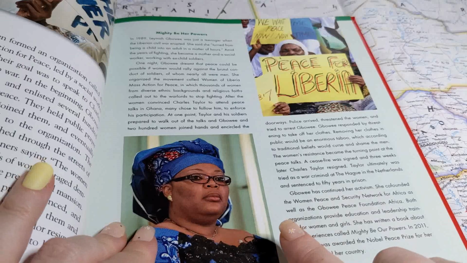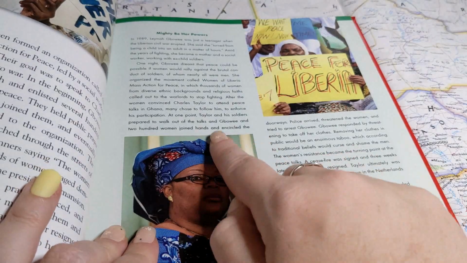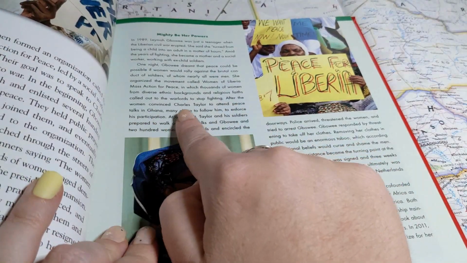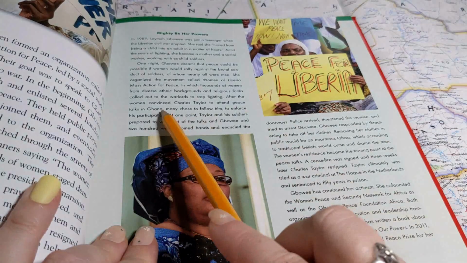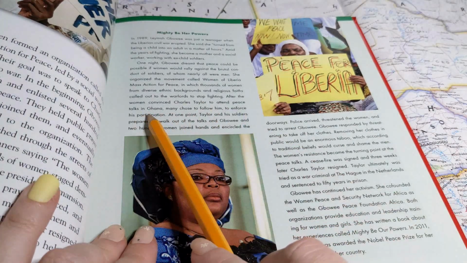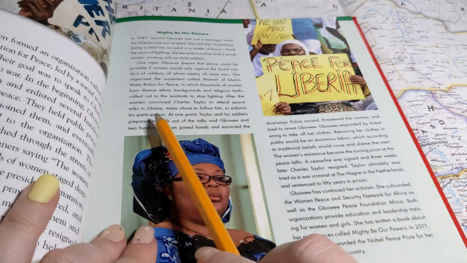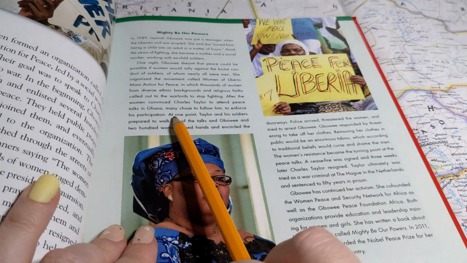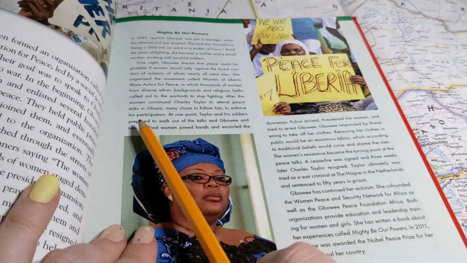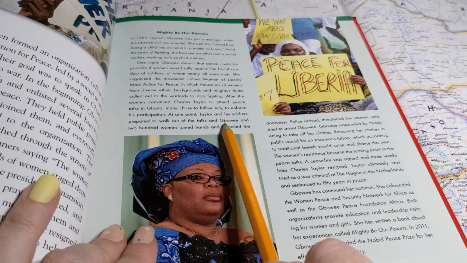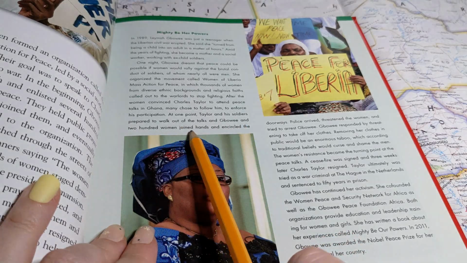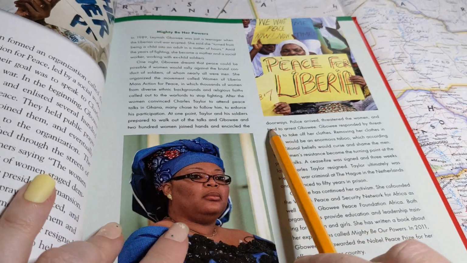There's an interesting story in here. Let me see. After the women convinced, let me get my pencil. After the women convinced Charles Taylor to attend peace talks in Ghana, many chose to follow him to enforce his participation. At one point, Taylor and his soldiers prepared to walk out of the talks, and Gbowee and 200 women joined hands and encircled the doorways.